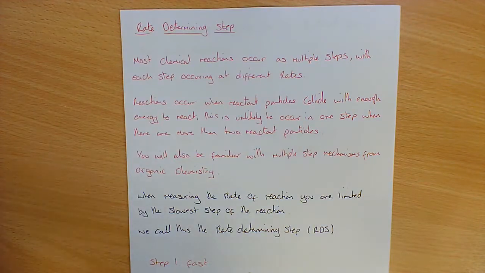And again, from the organic side of the course, you will have been quite familiar with multi-step reaction mechanisms that create intermediates. So we're going to be dealing with reactions that create intermediate products, which are then used up in a later step of the reaction. Now, what's important to take from this is that the overall reaction equation is still correct. You still have that amount of reactant, and you get those amounts of products.